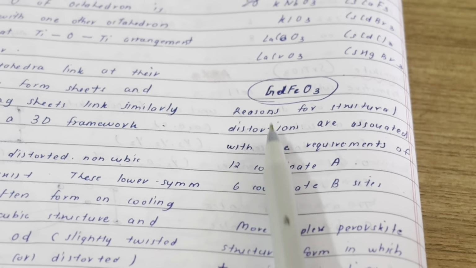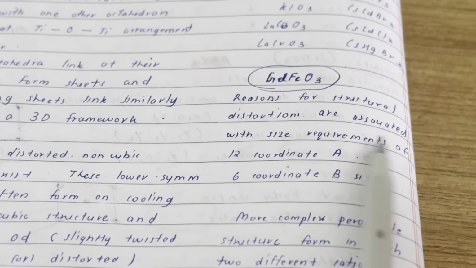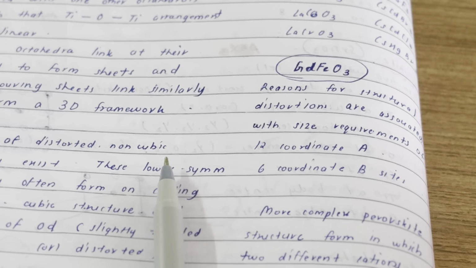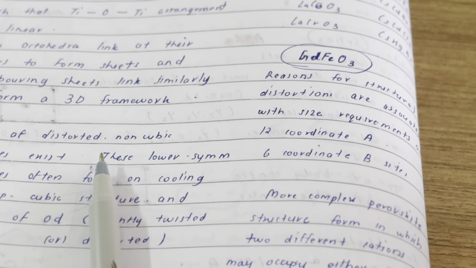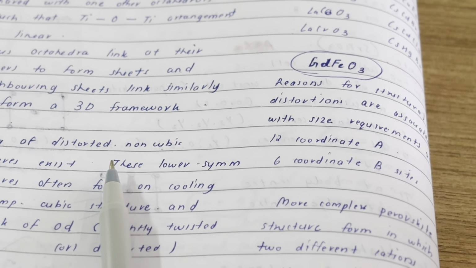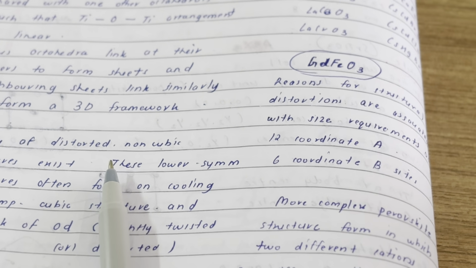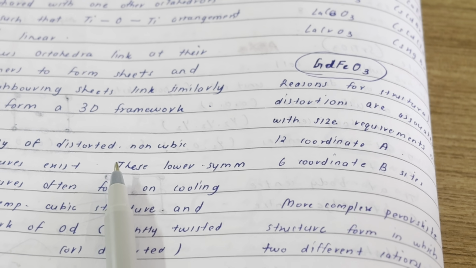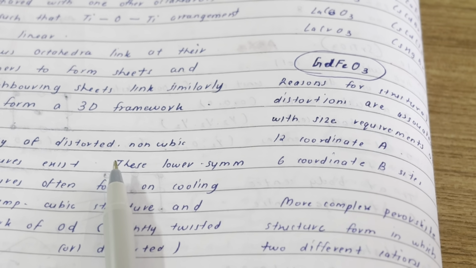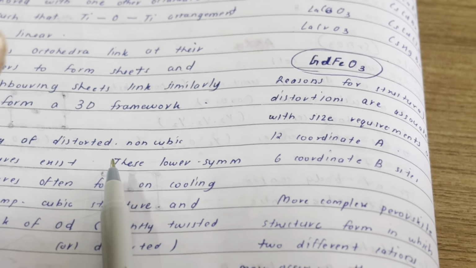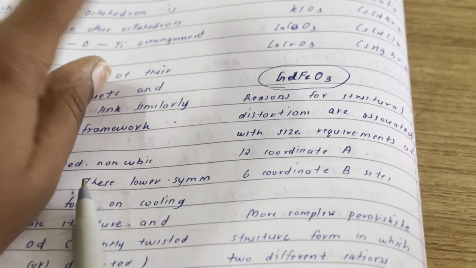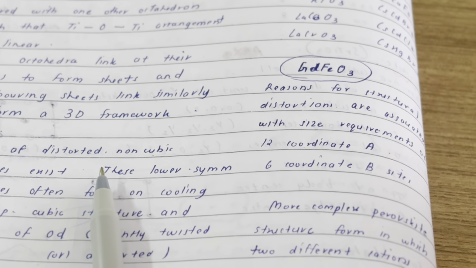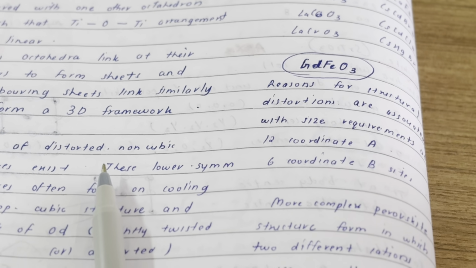distortion. So the reasons for the structural distortion are associated with the size requirements of the 12 coordinate A and 6 coordinate B sites. That is, you saw that we made a titanium oxygen octahedra, and strontium should be placed exactly at the 12 coordinate site.